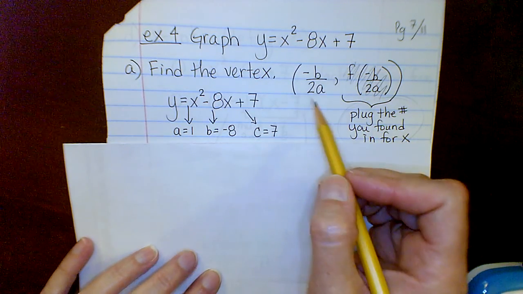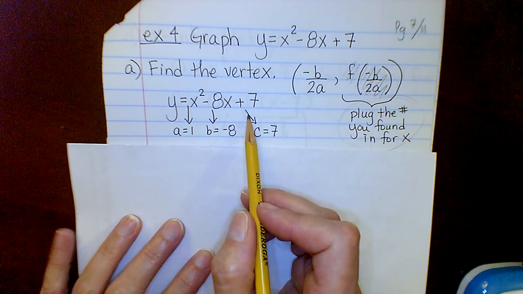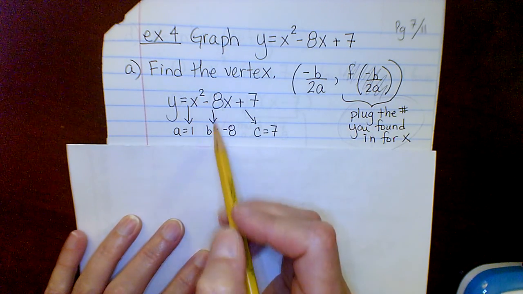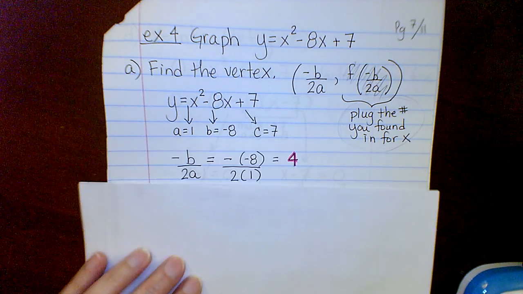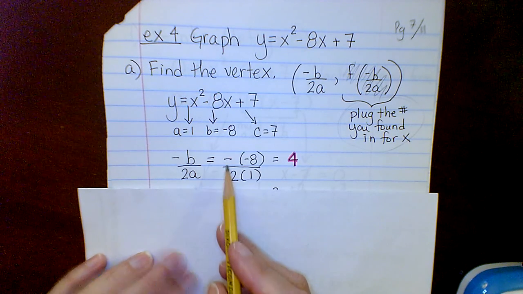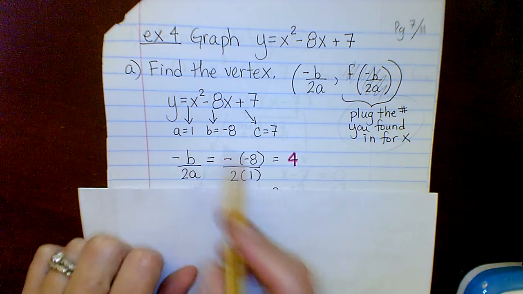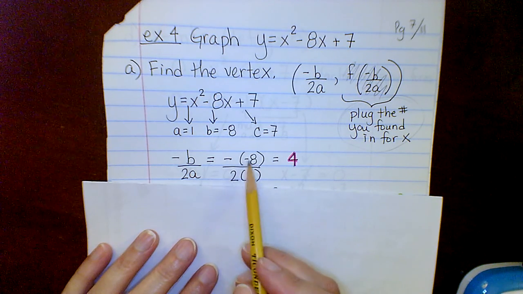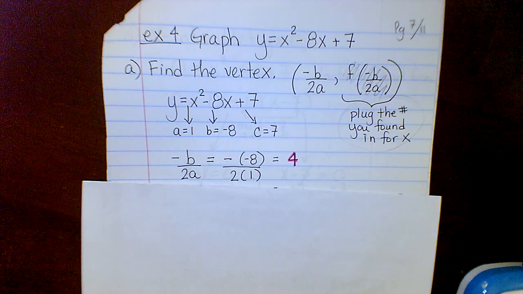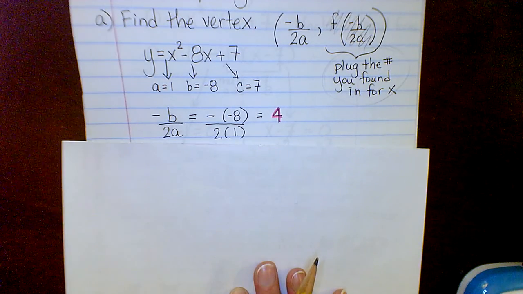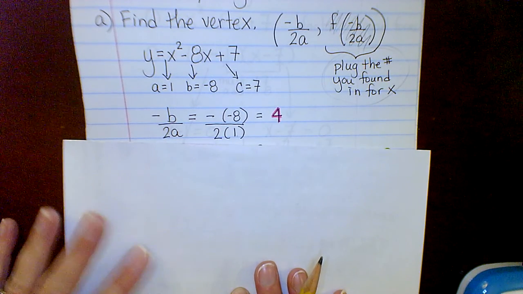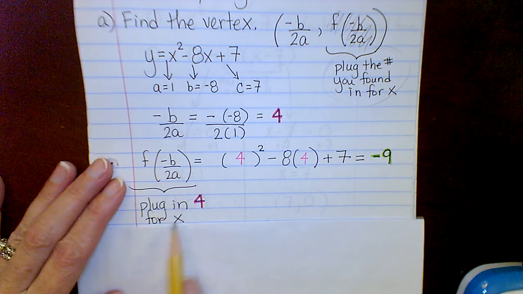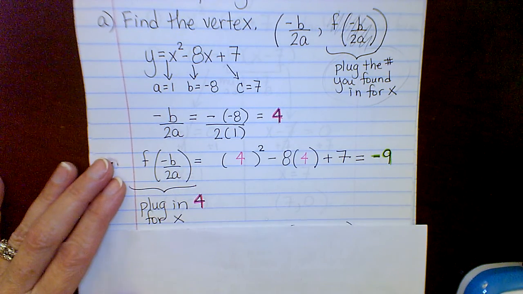So what is this b and a business? Well, this is the same a and b that we use from the quadratic formula. So looking at this, we know that a is 1, b is negative 8, c is 7. So negative b over 2a is negative from the formula, b is negative 8, and then 2a, a was 1. So that ends up being 8 divided by 2, which is 4. That's the first part of your vertex. Remember, your vertex is two numbers, an x and a y. There's your x.